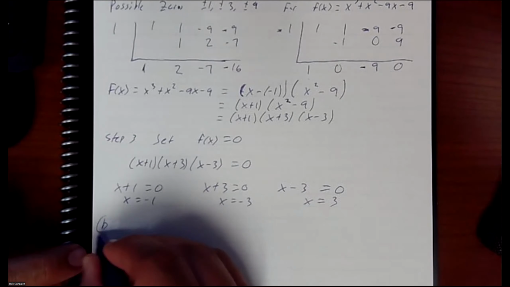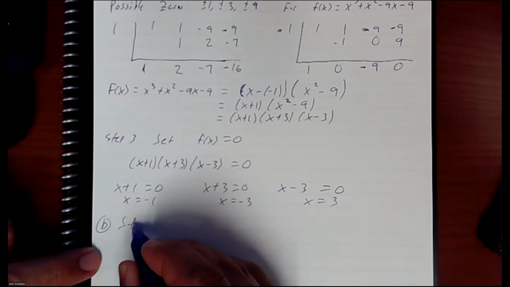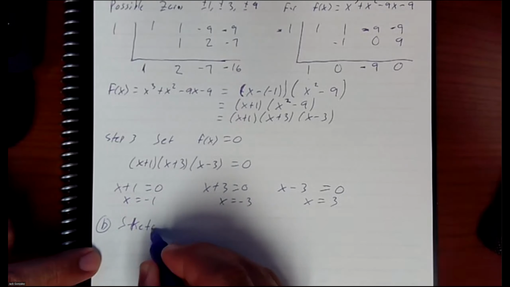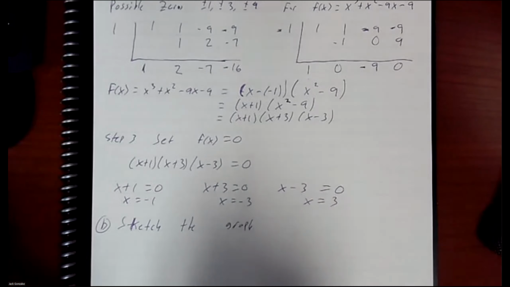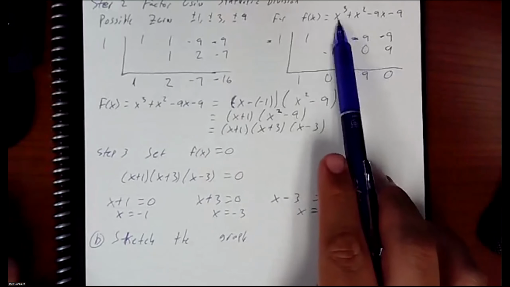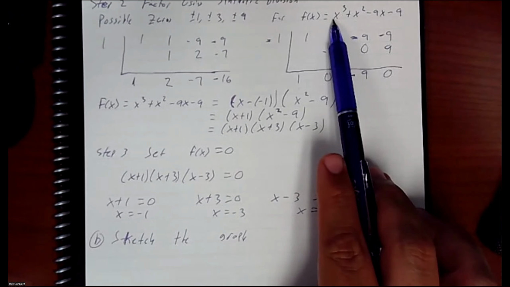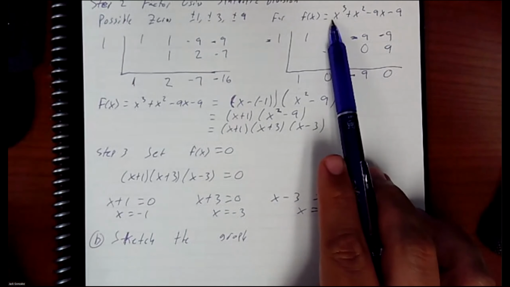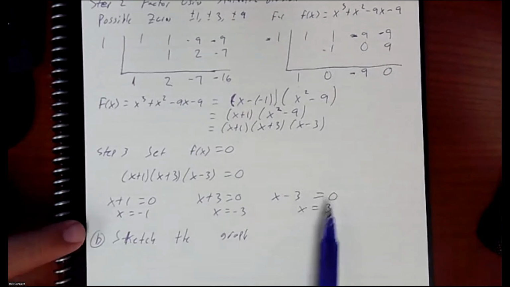So part B starts right here. It says sketch the graph. So it's a cubic. It has a positive number in front, so that means it falls on the left, rises on the right, has 2 turning points at most. It has these zeros.